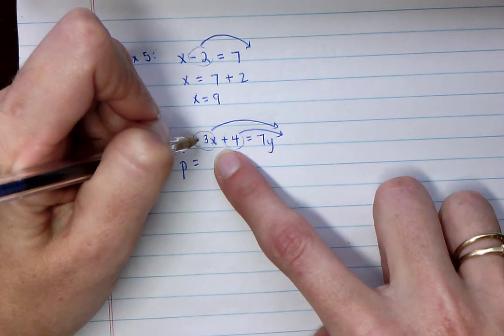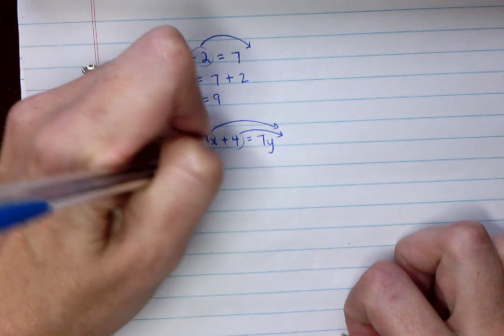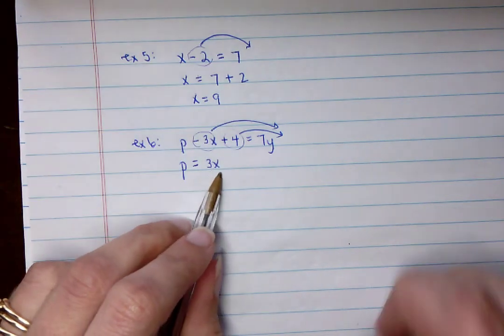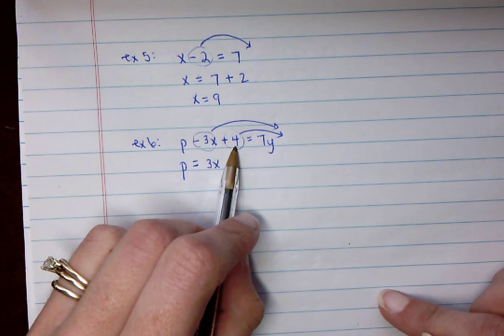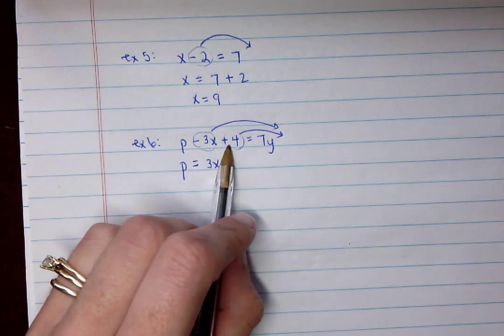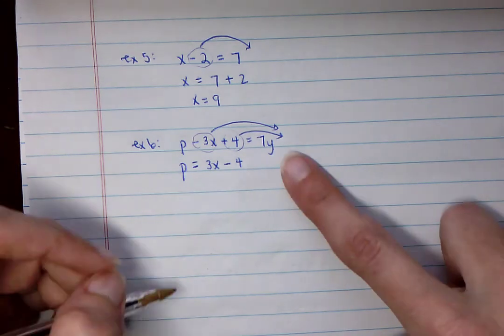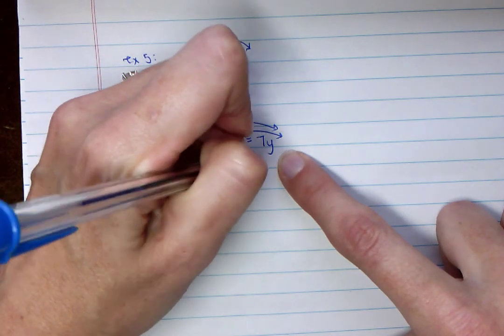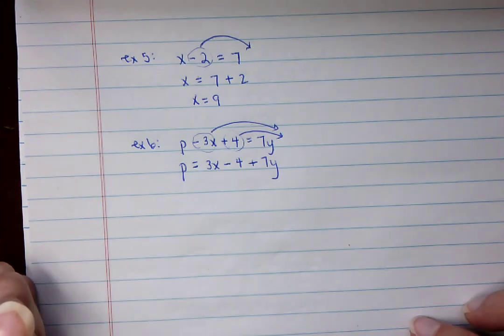Now, instead of a negative 3x, now it will be a positive 3x on the right side. So I'm just going to write 3x. This will become a negative 4, okay? So we could say minus 4. And then you still have your plus 7y that's over there, okay?